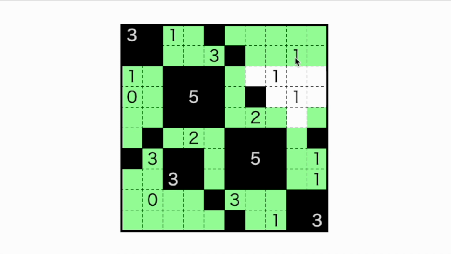So now what? This 1 now has 4 of its candidates unshaded, so the 5th one has to be the shaded one. And these other 1 clues now have their quota fulfilled, so we can unshade those and those. And now this is a completed square. It cannot extend, so it can't go that way.